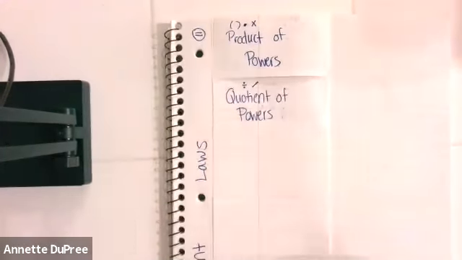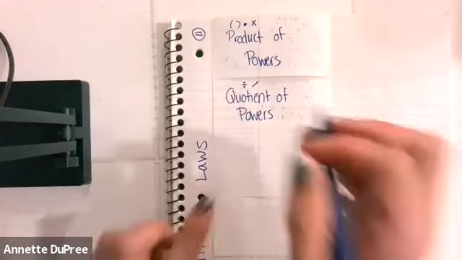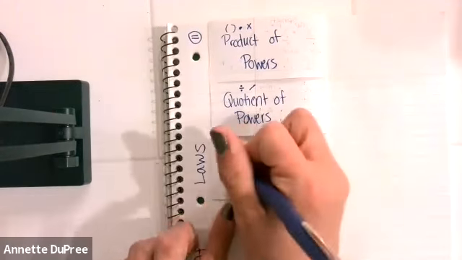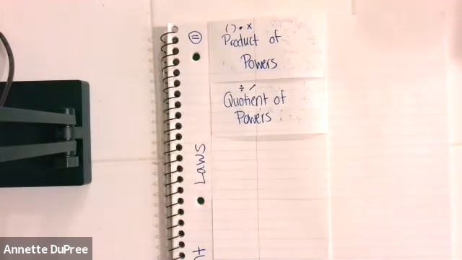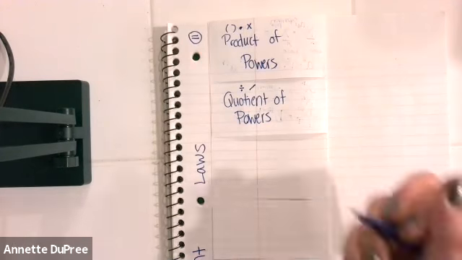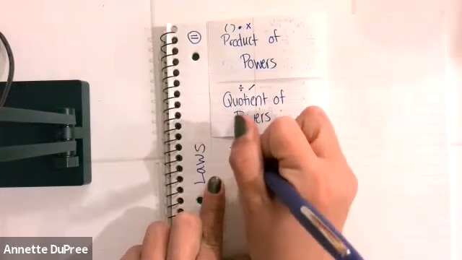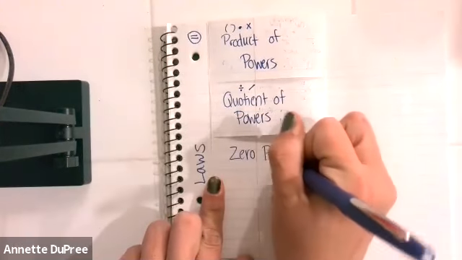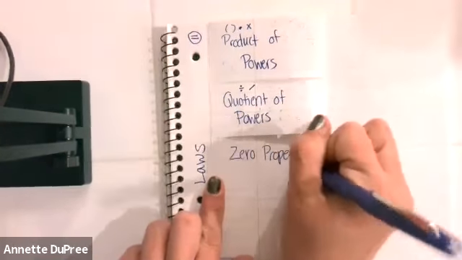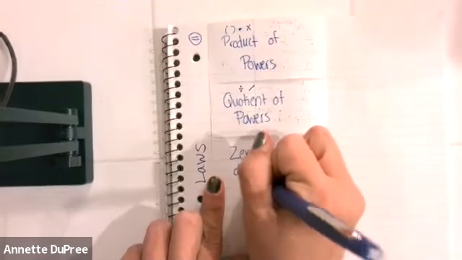All right, our next rule is a really easy rule, and that rule is about zero exponents. So I'm going to go ahead and do zero exponents next. What is the zero property of exponents?